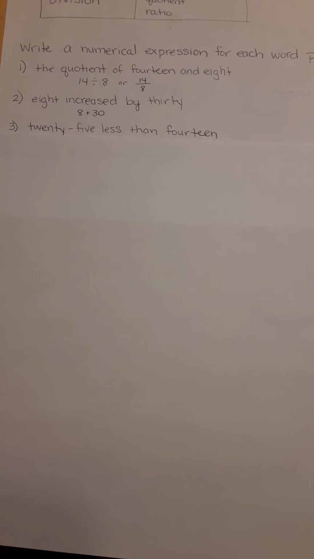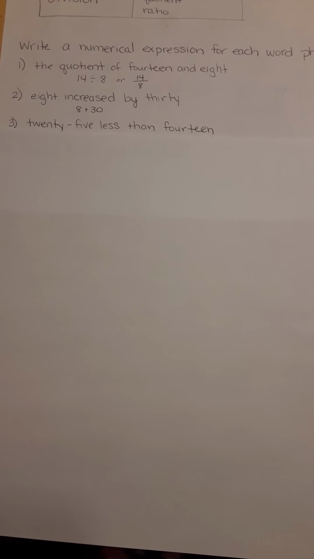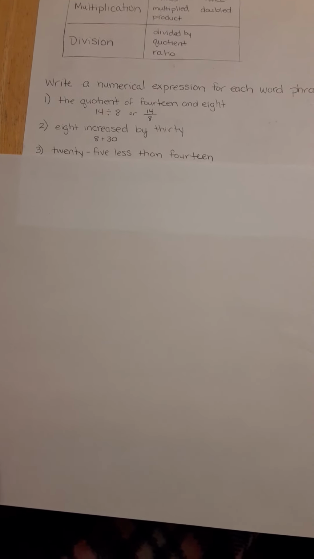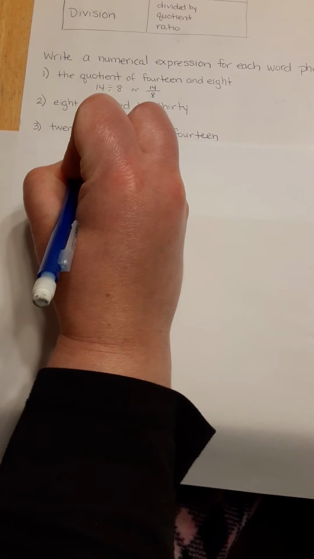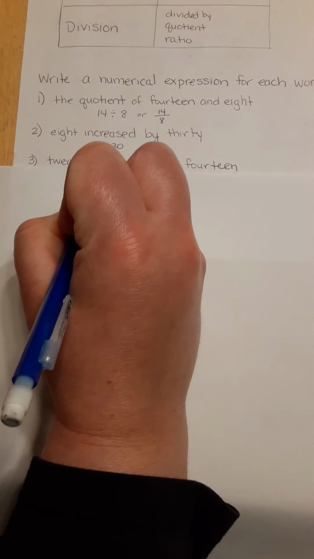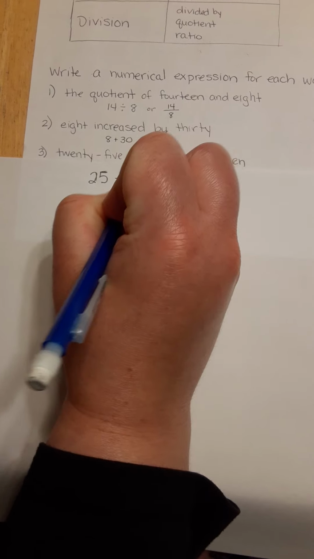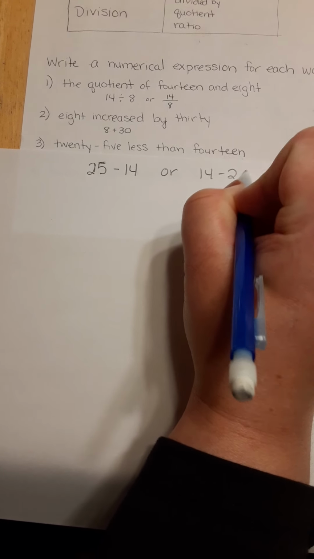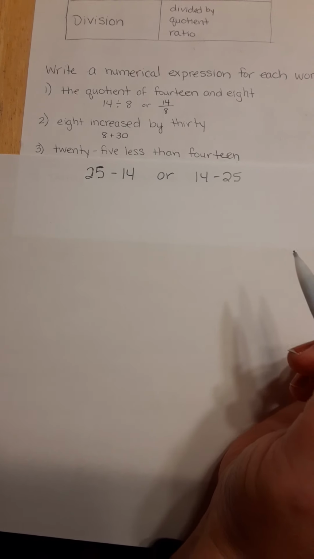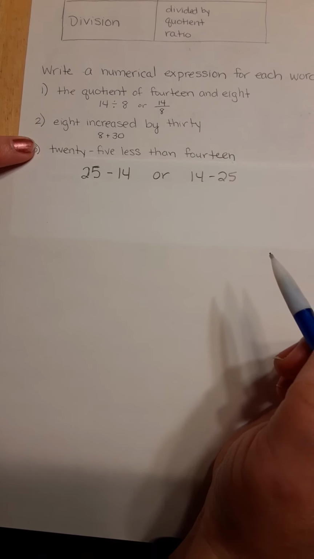25 less than 14. Okay, so less than means we're doing subtraction. Now this is what I mean by we have to be very careful with subtraction. Do I want to go 25 subtract 14, or do I want to do 14 subtract 25? Okay, we've got our numbers, we've got subtraction. What does it mean?